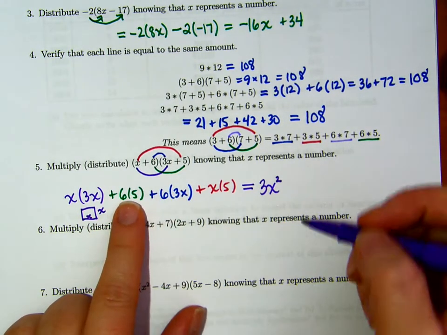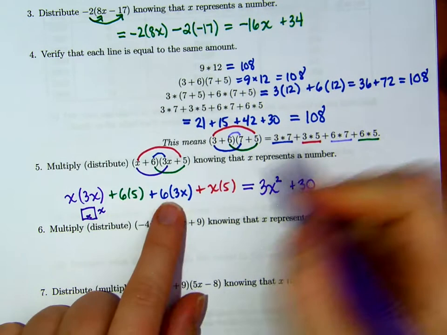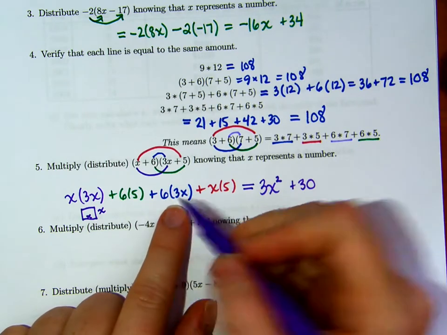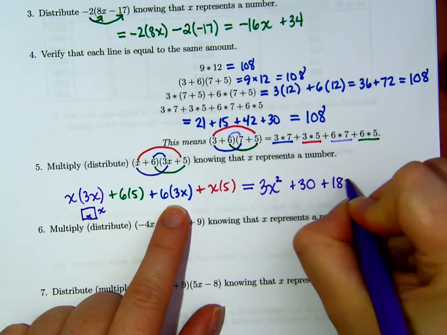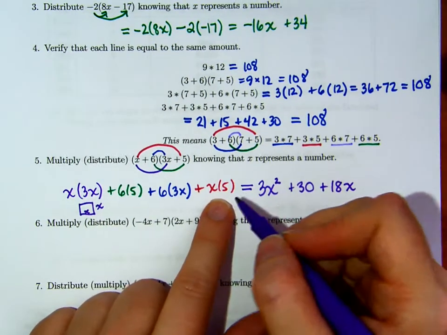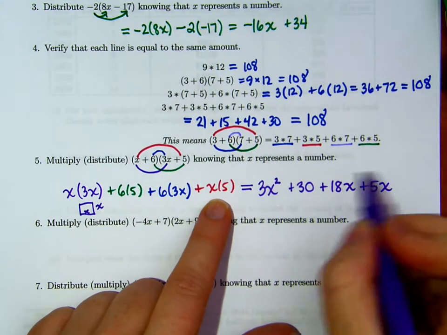How much is that? 6 by 5, or 6 5 times, is 30. 6 sets of 3 x's makes 18 x's. And x 5 times is 5x. So plus 5 additional x's.